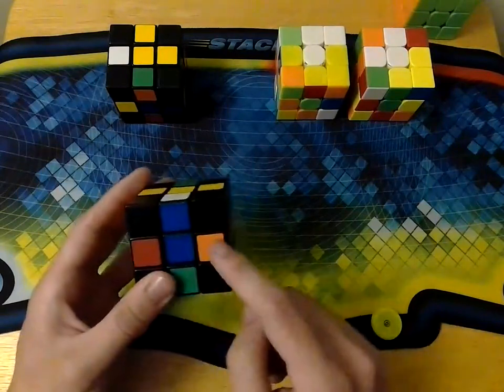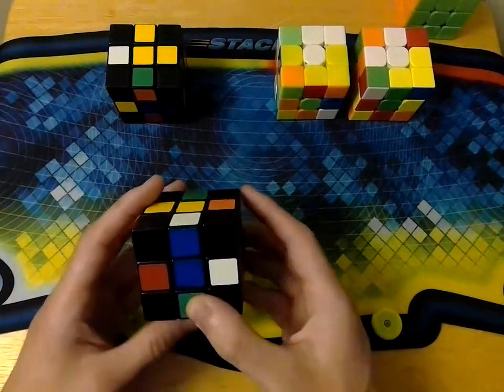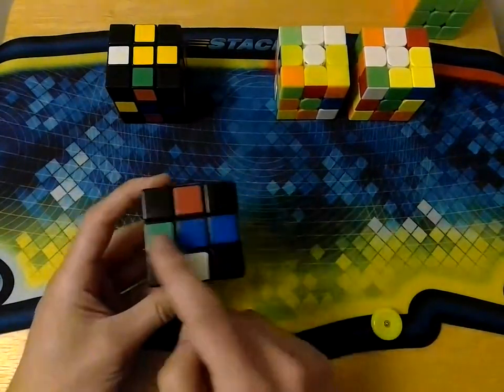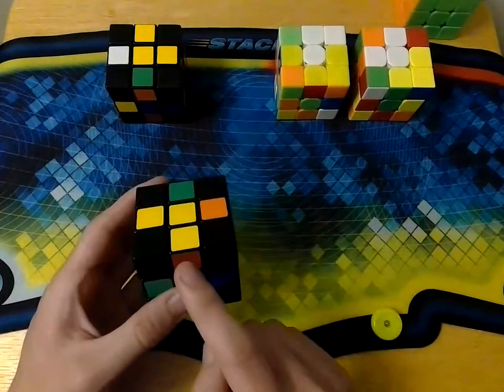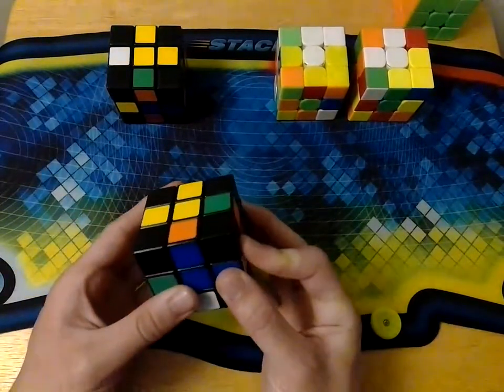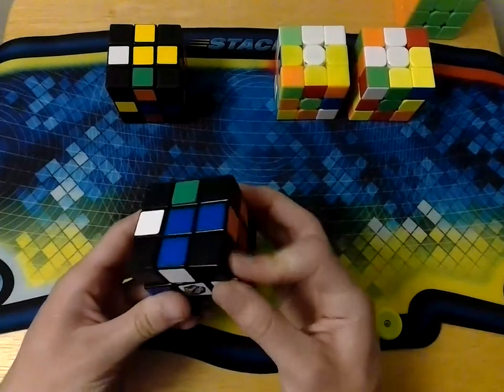So because they're both on the front, I'm going to have to take one off, and then I'll do an F move to get these 3 misoriented, and then the open slot is here. I can push this one in, and then do another F move to solve them all.